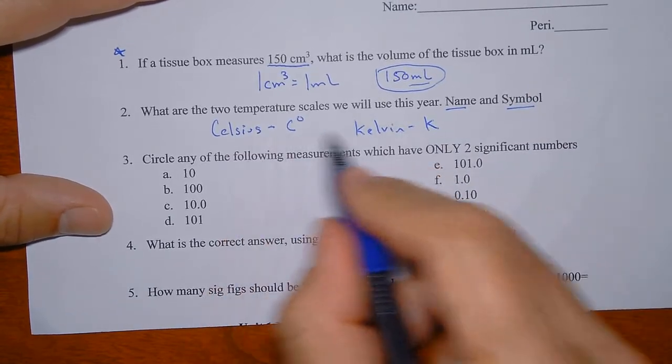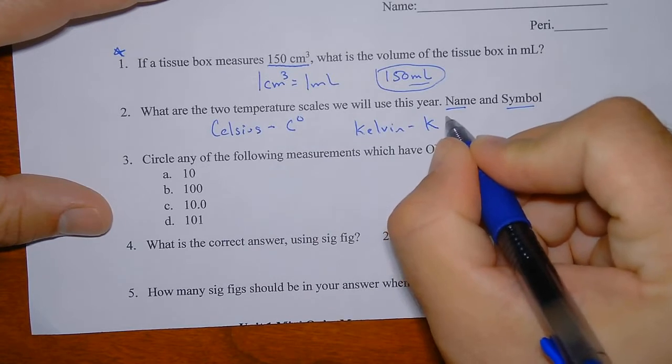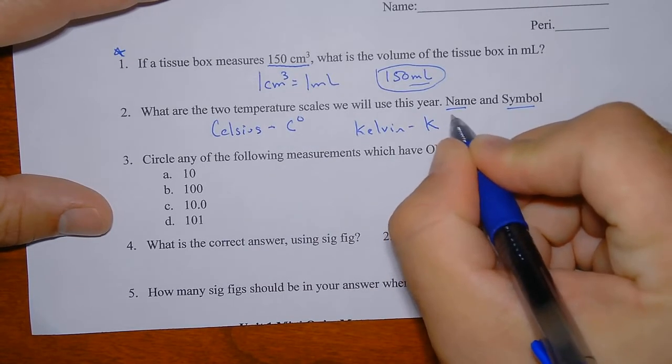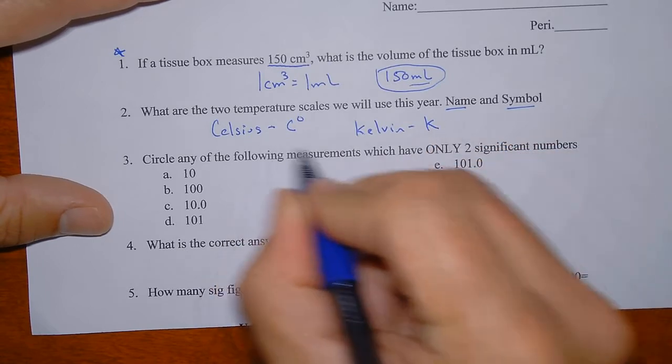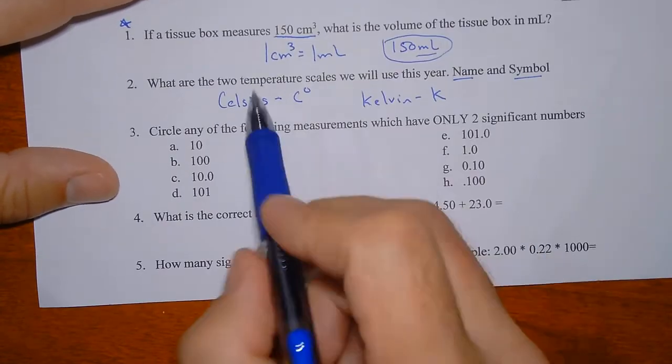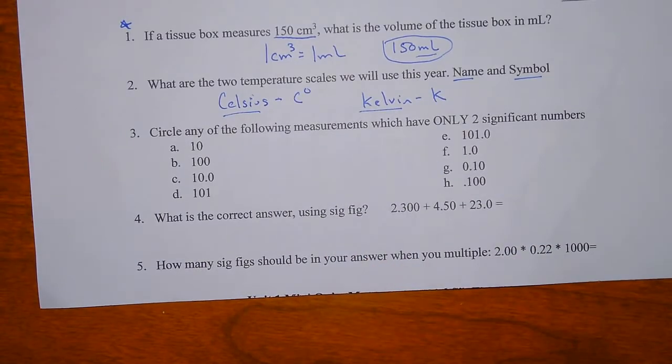Now, if you put both of these, many people either forgot the degree Celsius or they put the degree on Kelvin, and there is no degree. It says that in the notes, and we went over that for a second in class, but this is what you should have for each one. Once again, the spelling of these I did not take off as long as it was close.